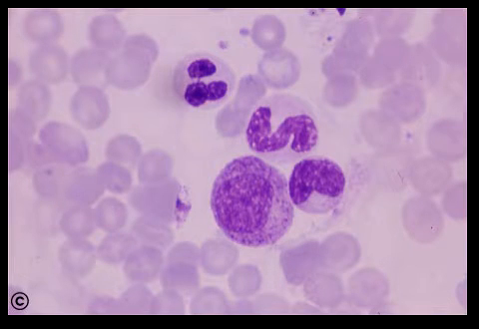And here we have a segmented neutrophil, a neutrophil band, and then a myelocyte and a metamyelocyte. So we have all four of these in one.